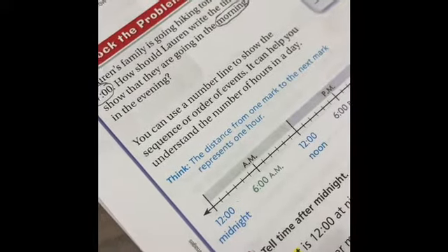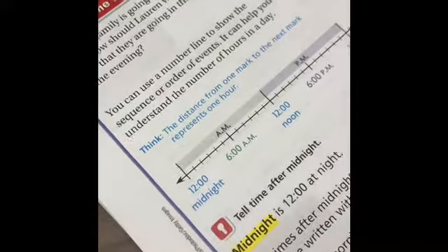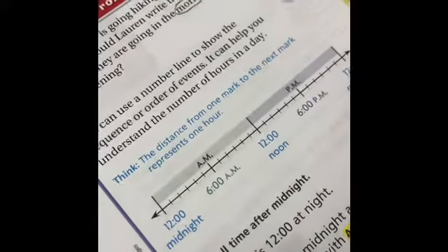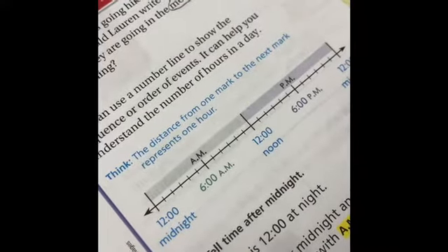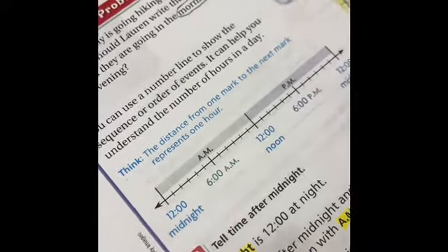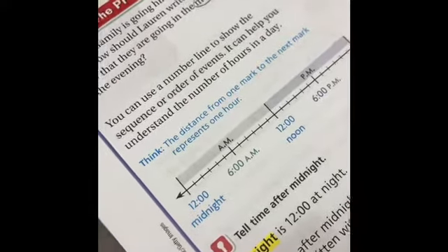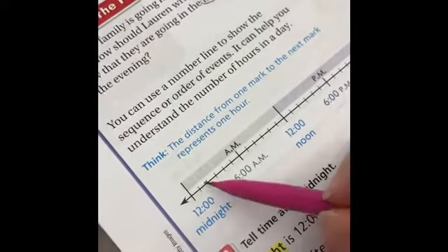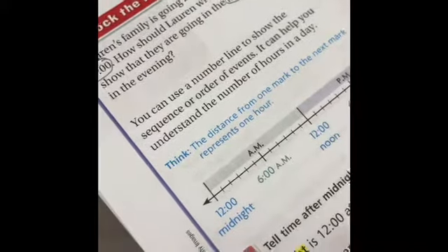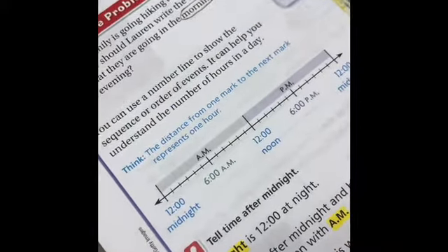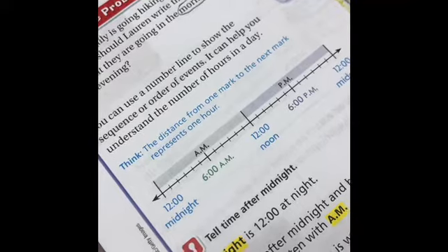Okay? And then it says you can use a number line to show the sequence or order of events, and it can help you understand the number of hours in a day. So you're going to think the distance from one mark to the next mark represents 1 hour. Like these little marks are representing 1 hour.